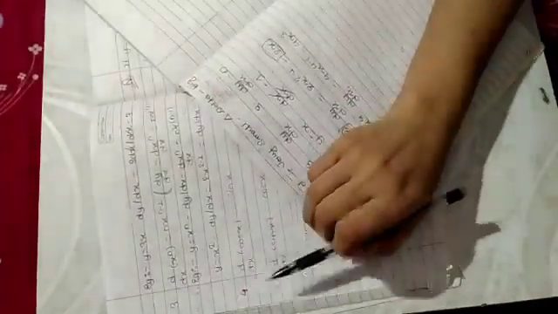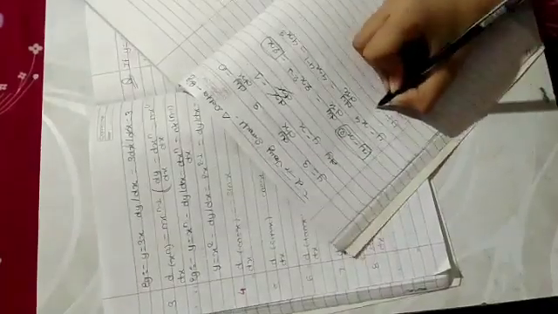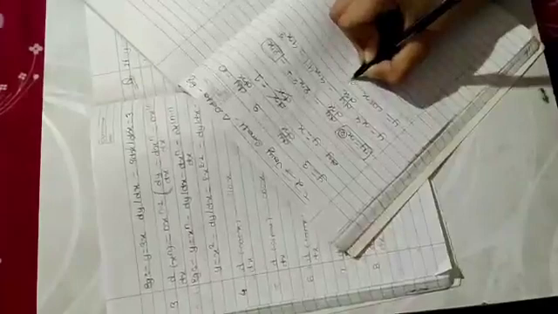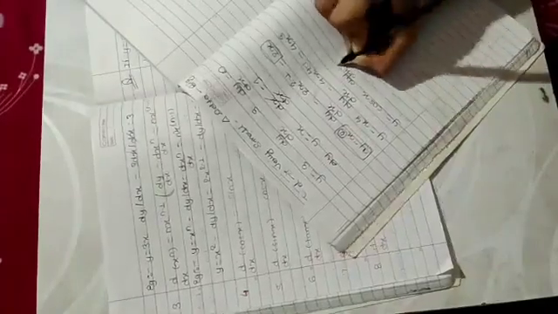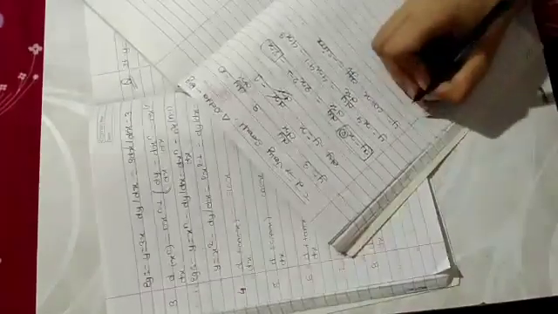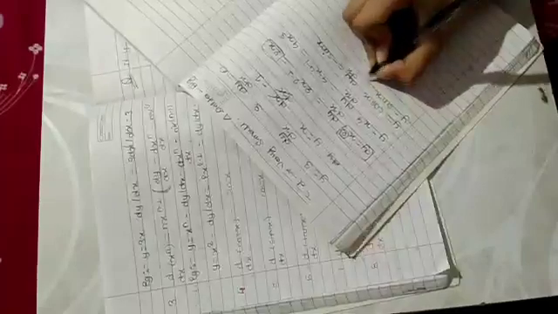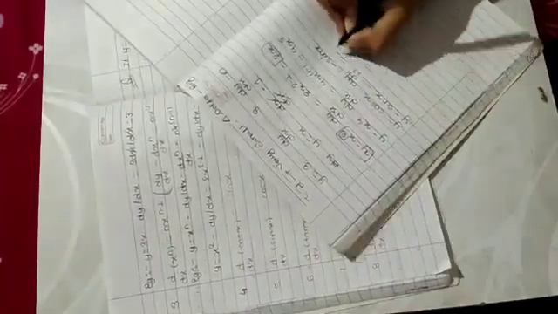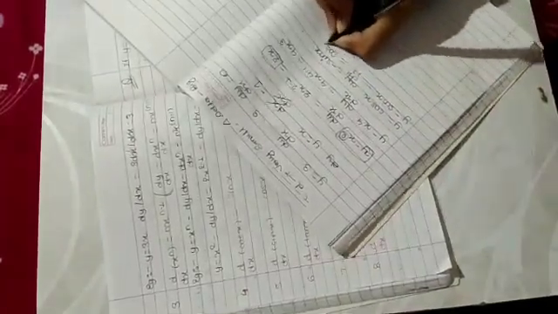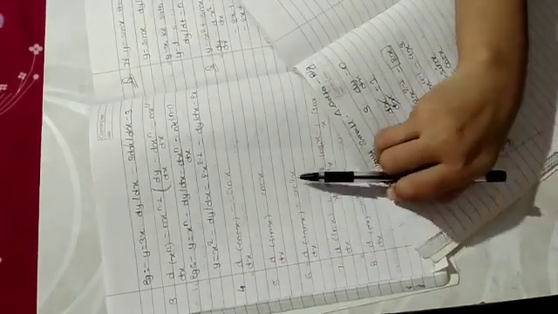And the fourth is, if y is equal to cos x, then dy by dx will be equal to minus sin x. If y is equal to sin x, then dy by dx will be cos x. If y is equal to tan x, then dy by dx will be sec square x.